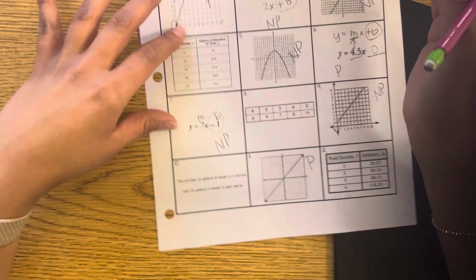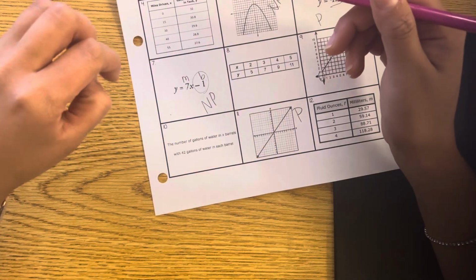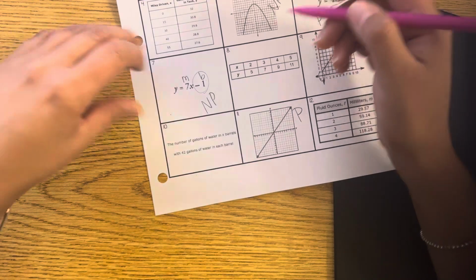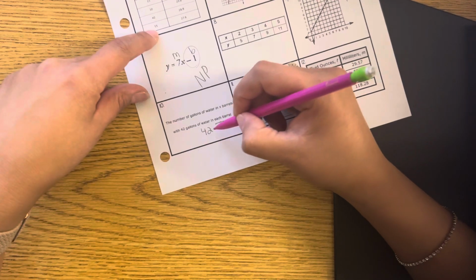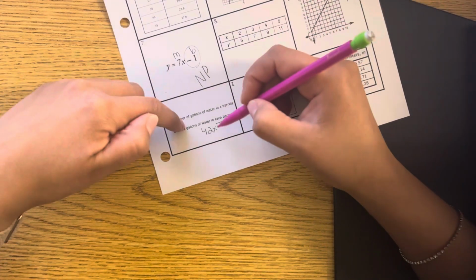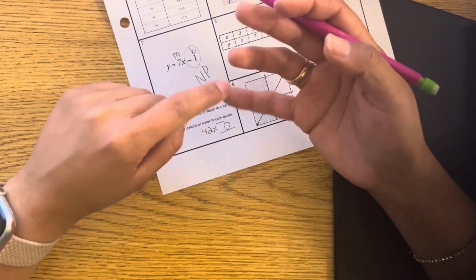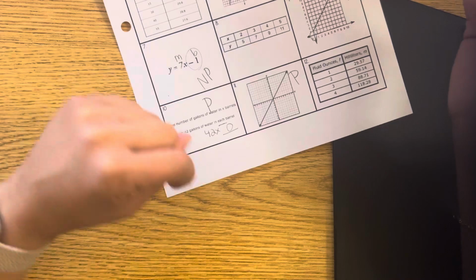If I look at number 10, it says the number of gallons of water in x barrels with 42 gallons of water in each barrel. Well, 42 is the only number listed. It has the clue word each, so that's your slope. And since there's not a second number listed, we can assume that the y-intercept is 0, which makes it proportional.